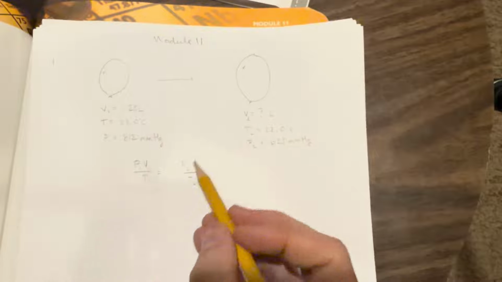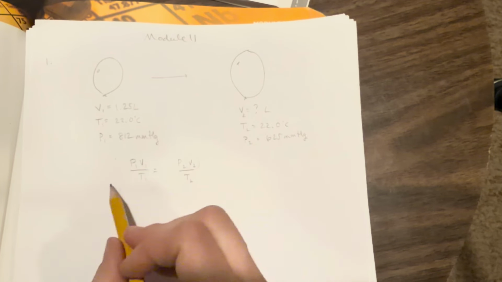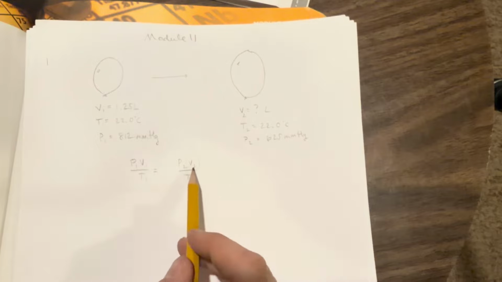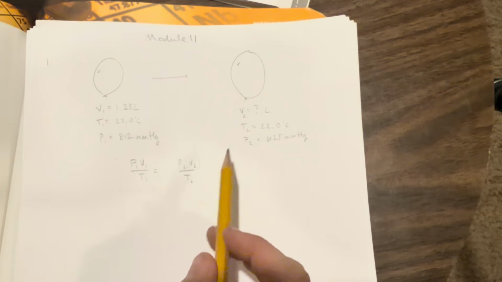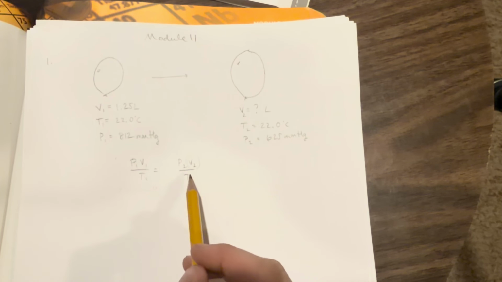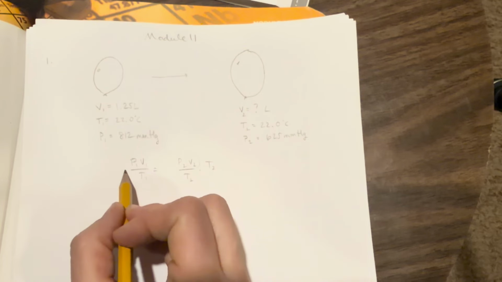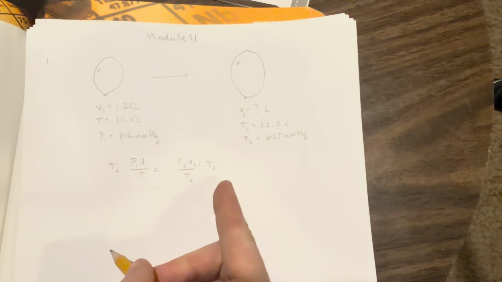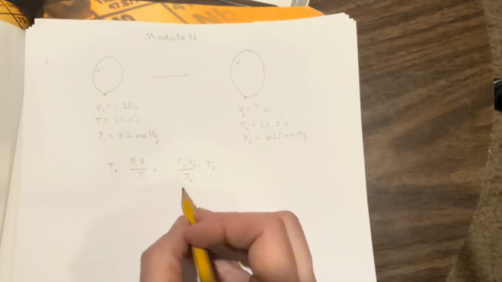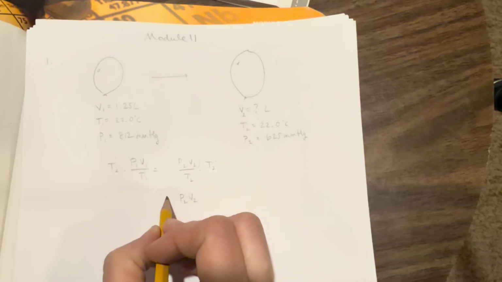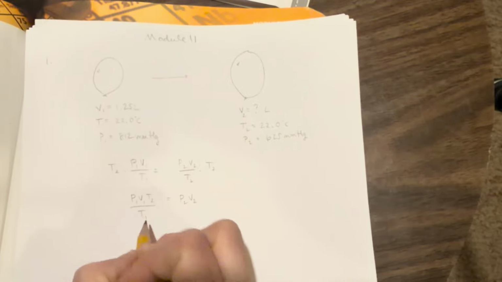So I'm looking for V2. I want to get V2 alone. So I have to do the opposite of whatever's going on here. Right now, V2 is times P2 and divided by T2. I'm going to get rid of this T2 first. Since T2 is dividing, I need to multiply by T2. And whatever you do to one side, you have to do to the other. So now those T2s over here will cancel out. We'll be left with P2V2 equals P1V1 T2 over T1.